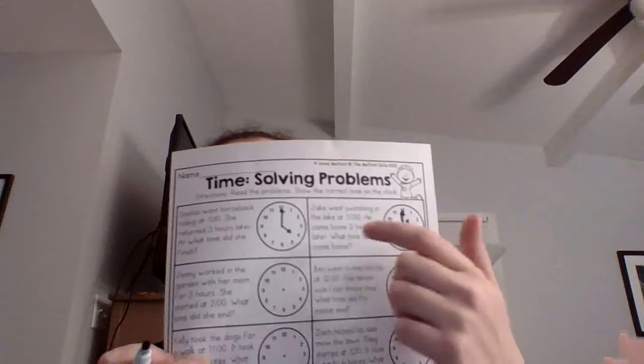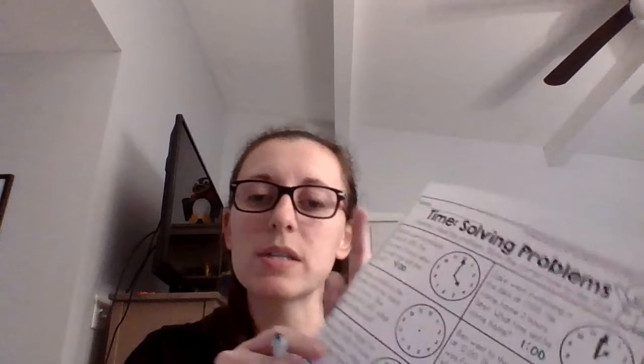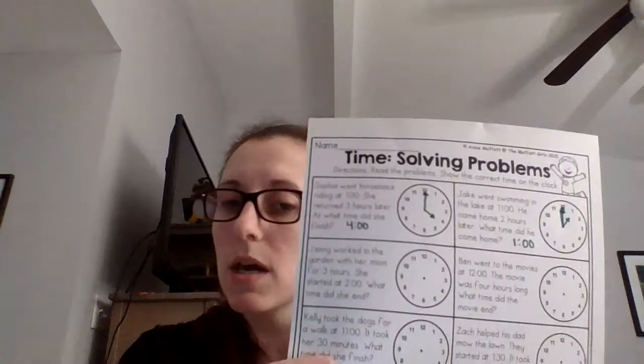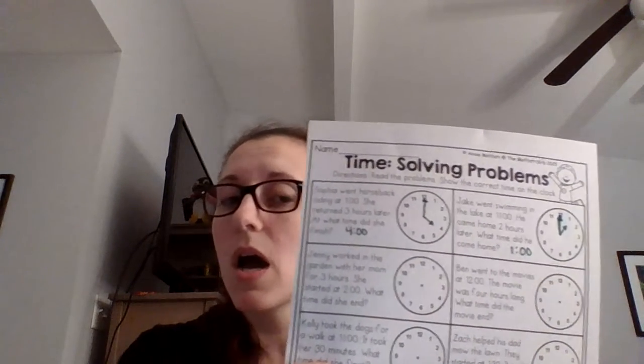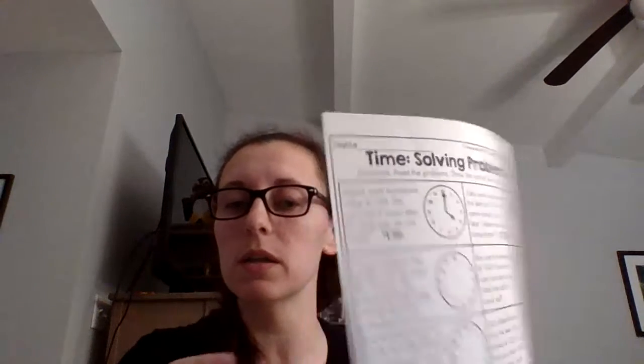I could write the answers in case it's a little hard to see. So here I'm going to write 4 o'clock and 1 o'clock. In fact, I would prefer that you do that, just in case you make a mistake on the hands of the clock. I can still see that you understand the concept. So let's show it with the clock itself.